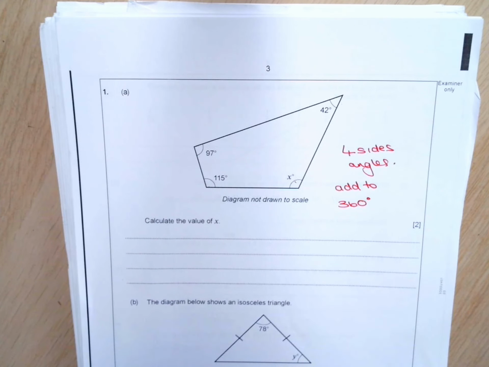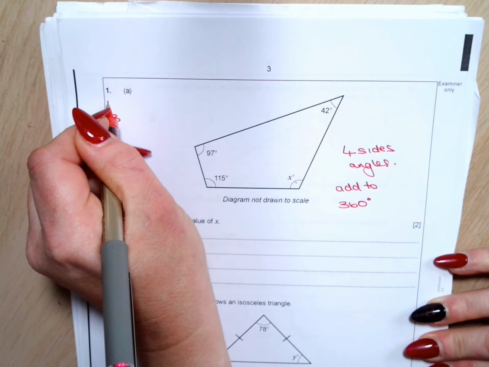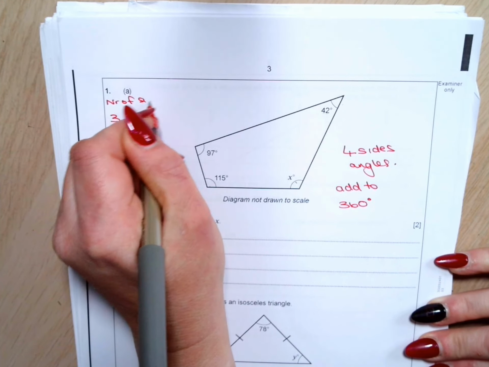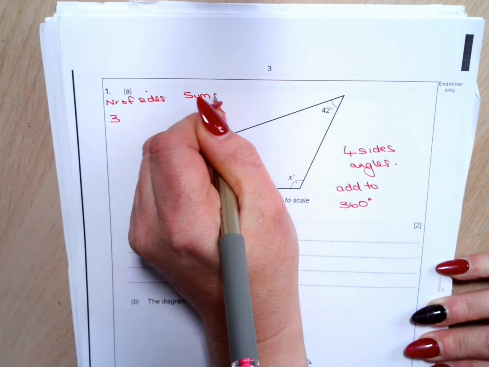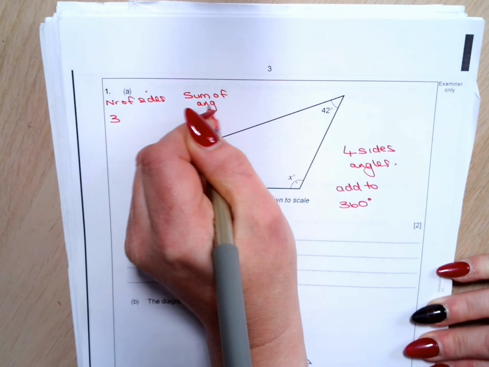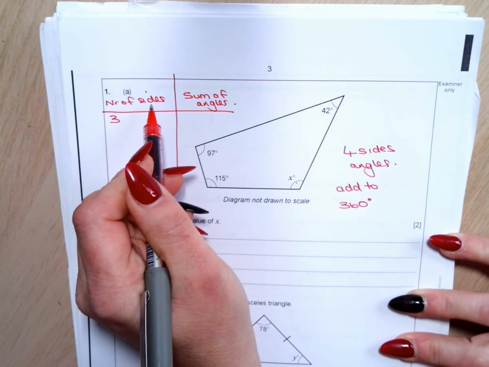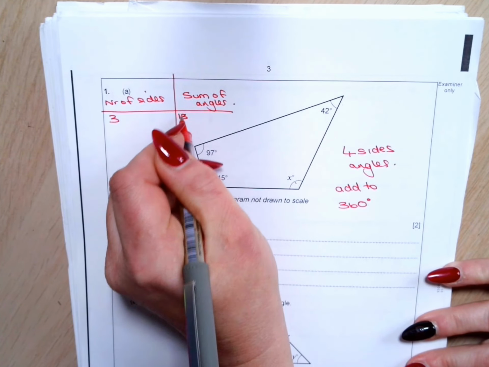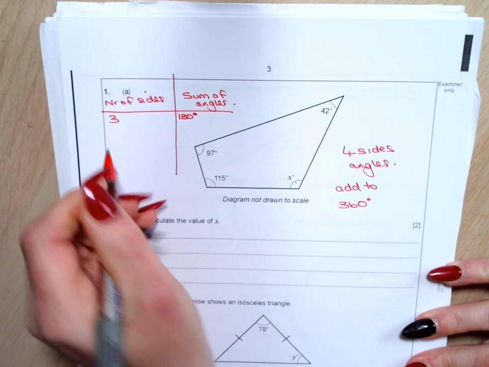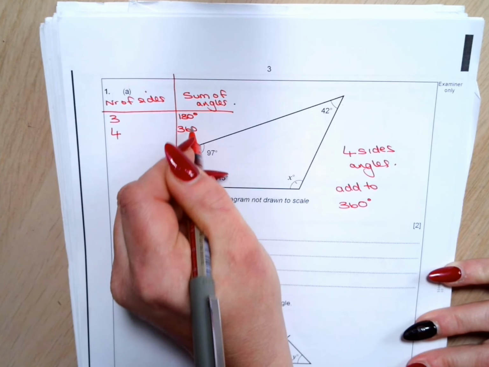Angles in a triangle add to 180. So just a little thing here. If you've got the number of sides, and then you've got the sum of the angles, I'm just going to do a quick little table as a reminder. Number of sides in a shape, 3. Well, that's a triangle. They add up to 180 degrees. If it's 4 sides, it's 360 degrees.